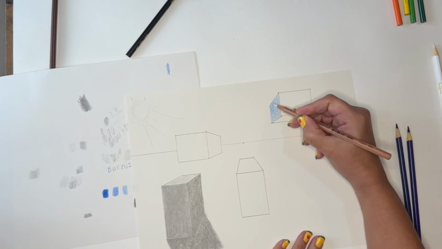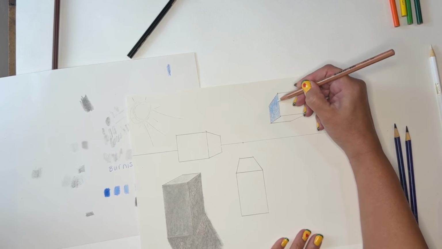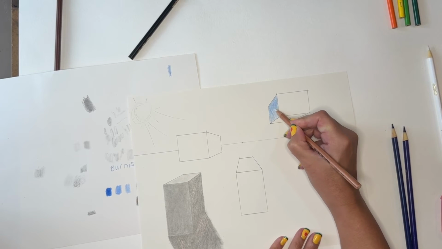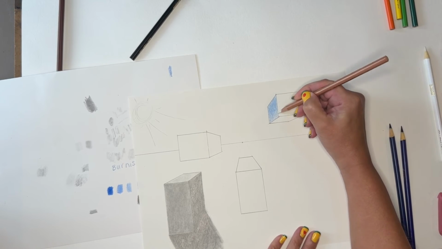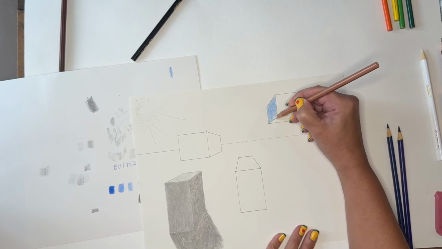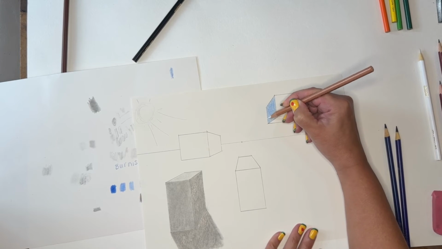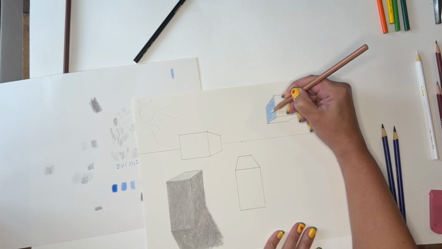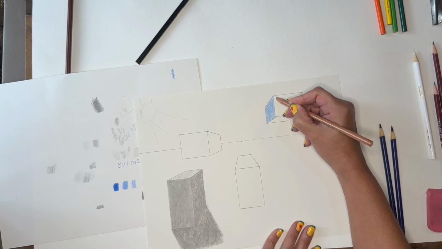When I color with the colorless blender, I'm coloring in different directions, not just always vertical or always horizontal, to try to get a smoother look. And I'm coloring in little circles or little ovals. I'm not coloring in lines like up, down, up, down. I'm coloring in little circles. I'm also giving it a decent amount of pressure.